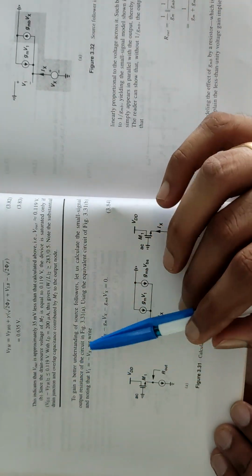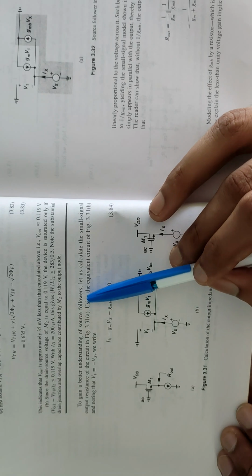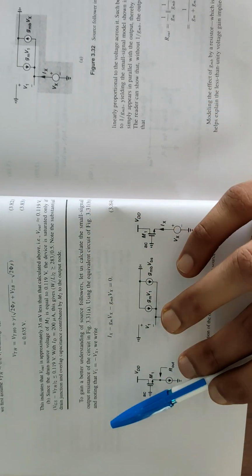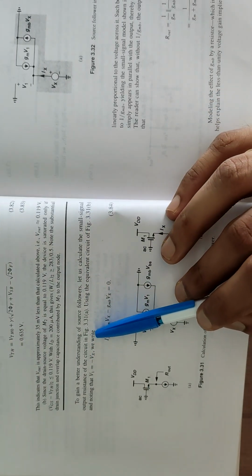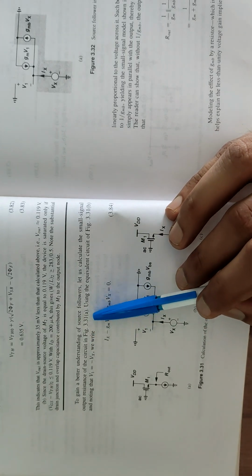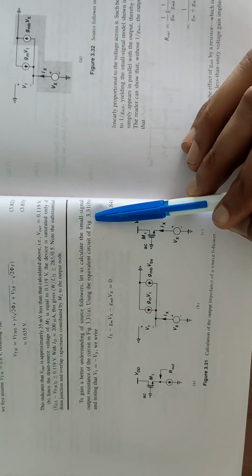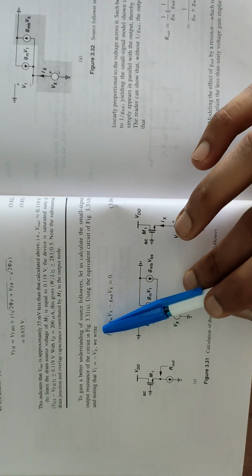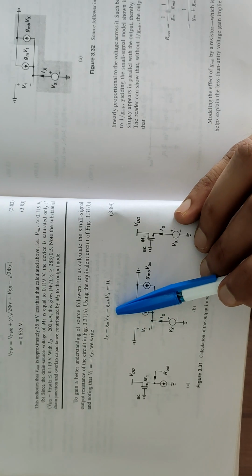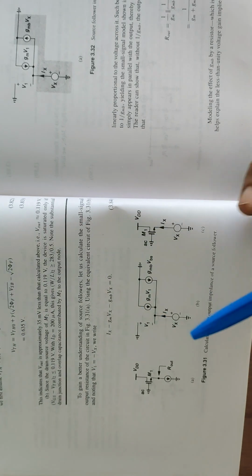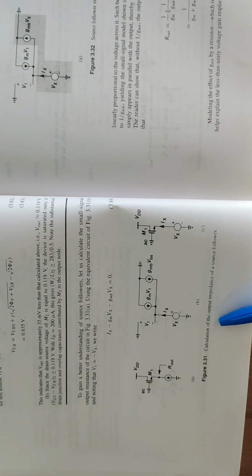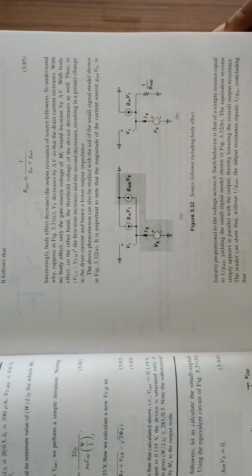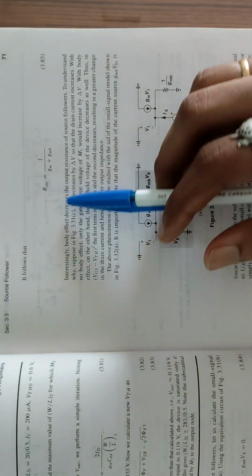To gain a better understanding of source followers, let us calculate the small signal output resistance of the circuit in figure A using the equivalent circuit of figure B, and noting that V1 = −Vx. We write Ix − gm Vx − gmb Vx = 0. Here you can see the figure: calculation of output impedance of a source follower. It follows that Rout = 1/(gm + gmb).